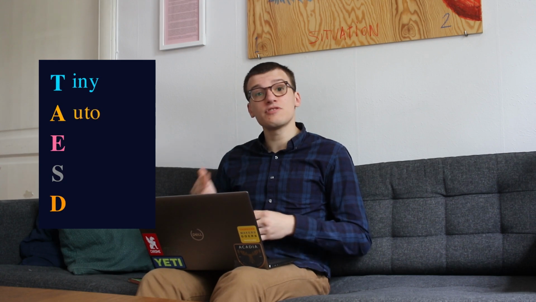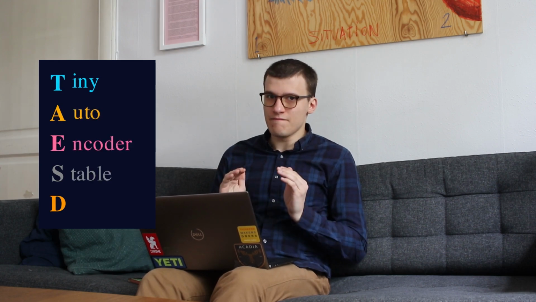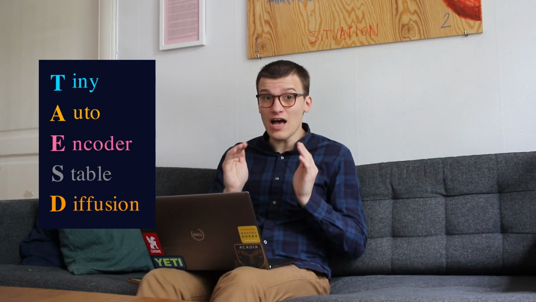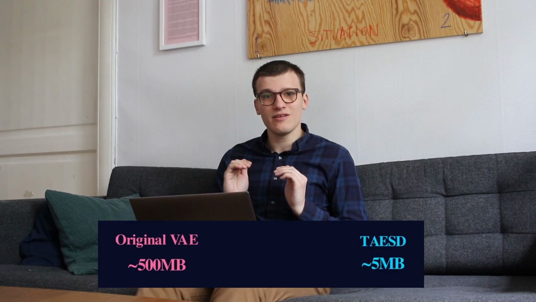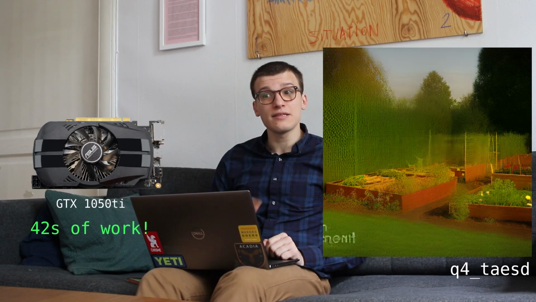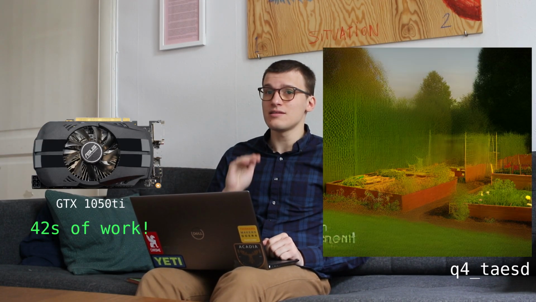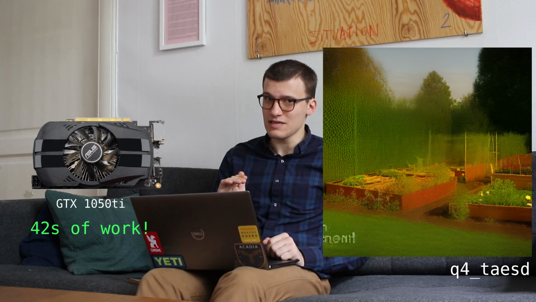Every guide tells you to quantize. Nobody mentions the decoder still needs a seat at this table. But there's a fix. TAESD, Tiny Autoencoder for Stable Diffusion. It's 5 megabytes, not 500. It's a distilled VAE, and it has the same job for a fraction of the size. It's only 2.3 megabytes on VRAM. That's it. And with that, 42 seconds, the GPU does everything. The CPU does nothing on a 2007 Dell.